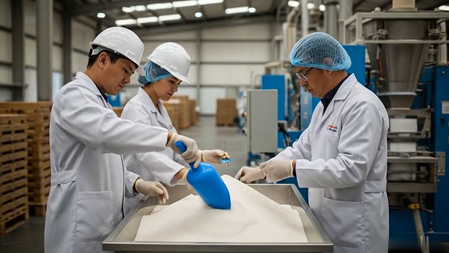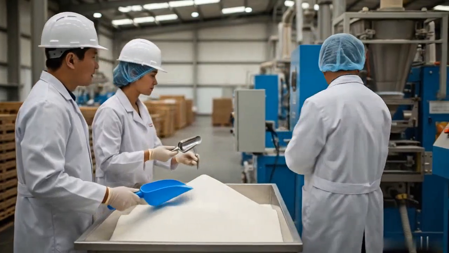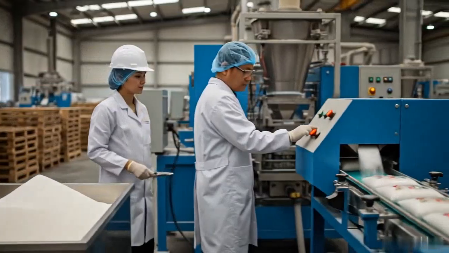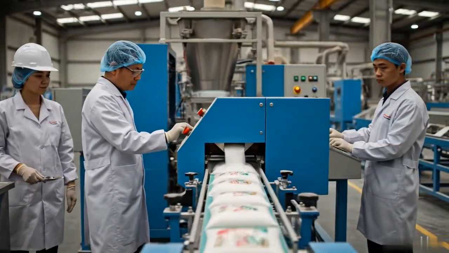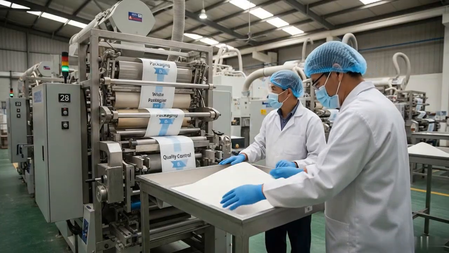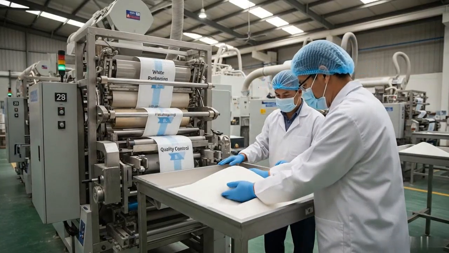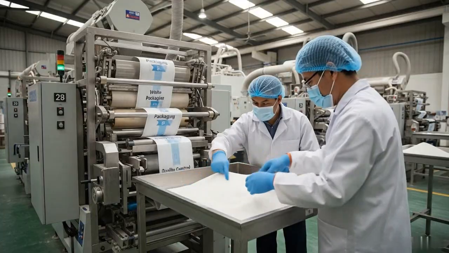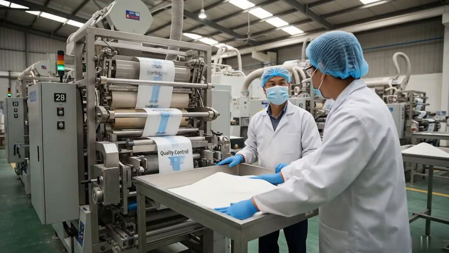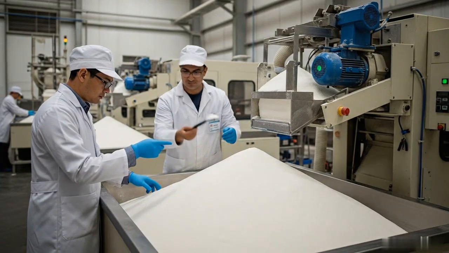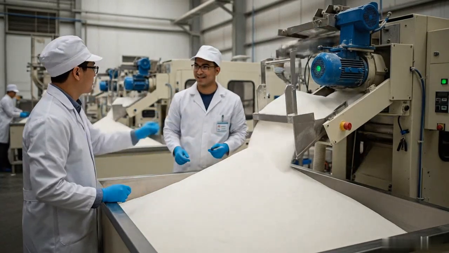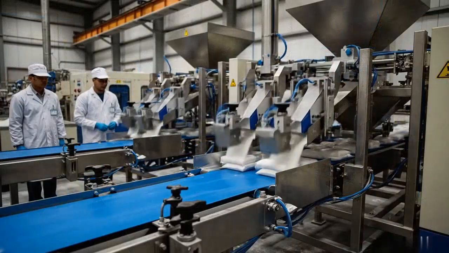White sugar inspected for quality before packaging. Then, the white sugar is packaged for consumer distribution. White sugar is inspected for quality before being packaged for consumer distribution.